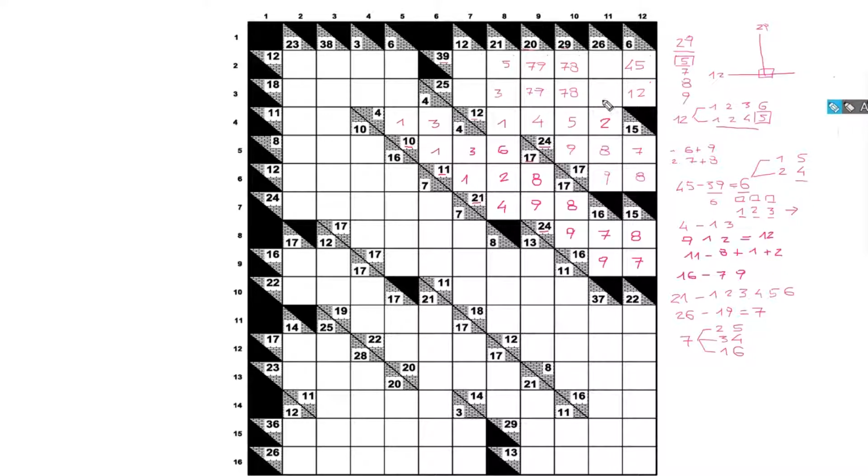Let's see what about the combination to produce number 7 here. The first combination 2 and number 5 cannot be, because here is already number 2. The second combination, number 3 is here, here cannot be number 3, and here has to be number 3 to make a number 7, 3 plus 4, but here cannot be number 3. And here is a combination which is not possible.